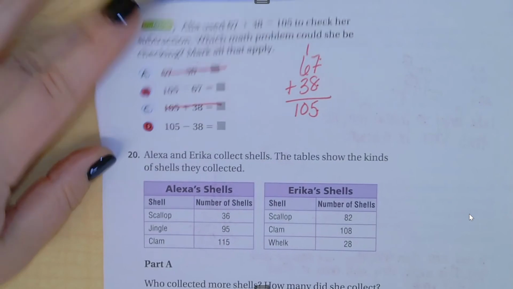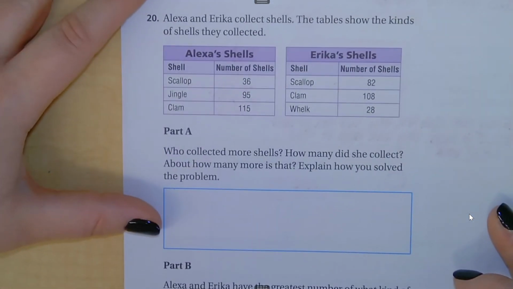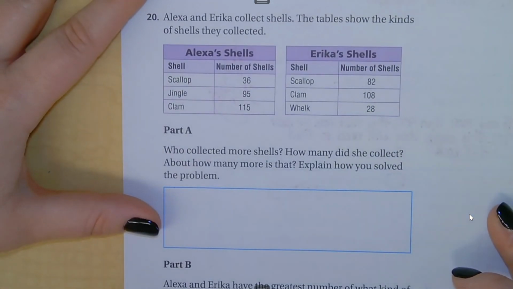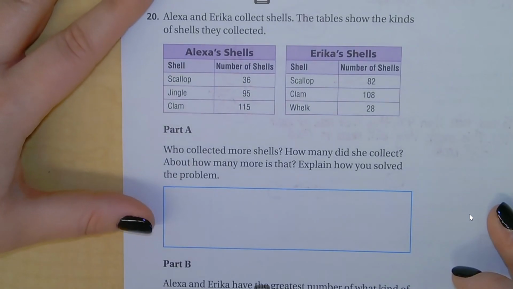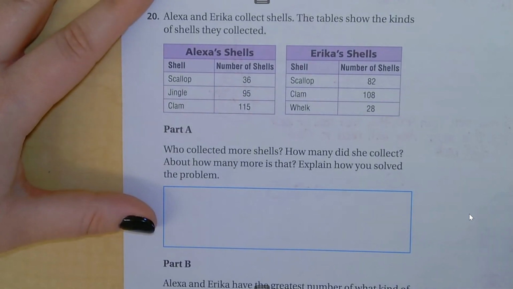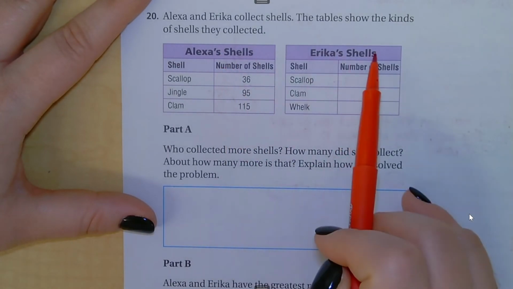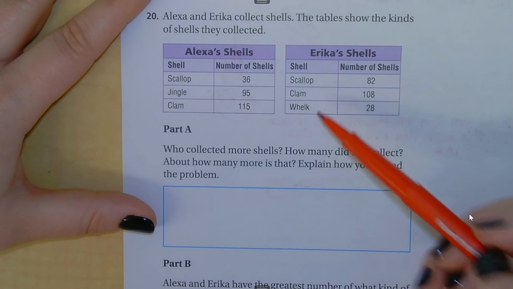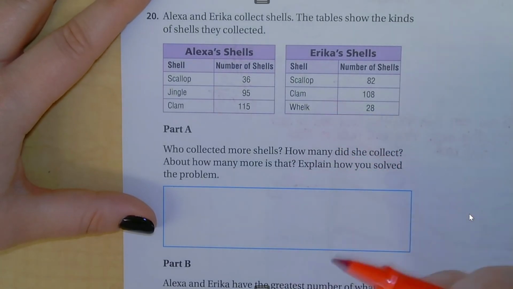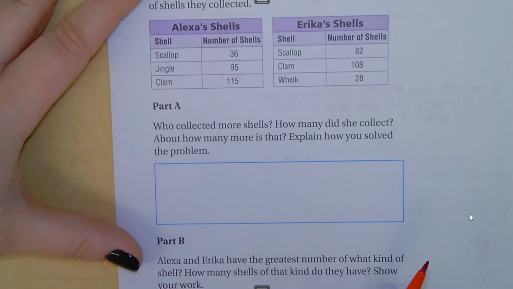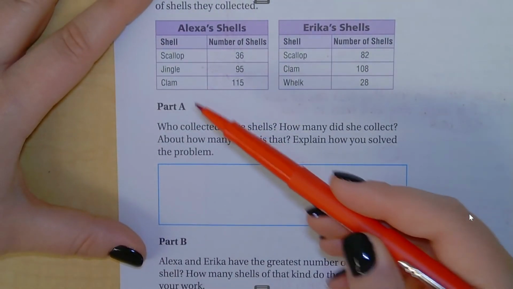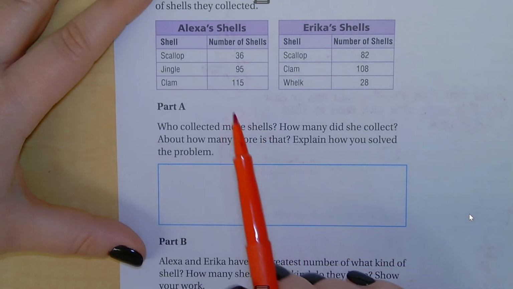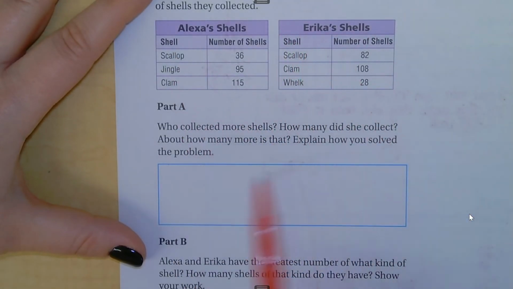Okay. Number 20, Alexa and Erica collect shells. The table shows the kinds of shells they collected. All right, so we've got Alexa's shells, we've got Erica's shells, scallop, jingle, clam, scallop, clam, whelk. So they didn't collect the same kind of shells, and then it tells you how many of each. So part A, whenever you see part A and part B, these are questions that are both using the information above.